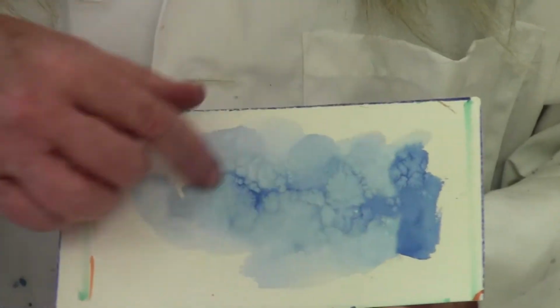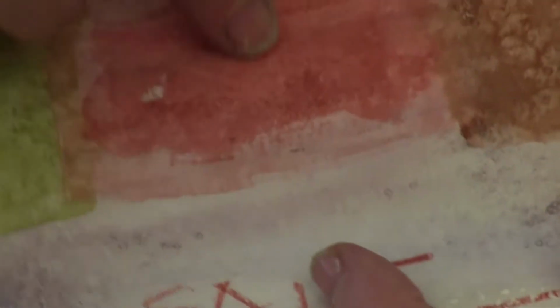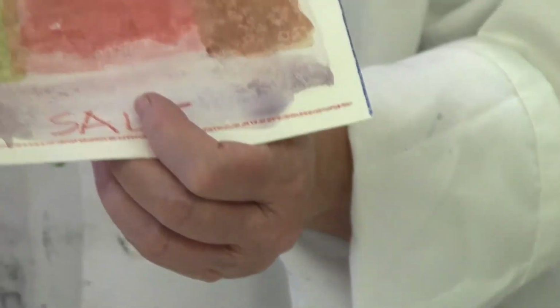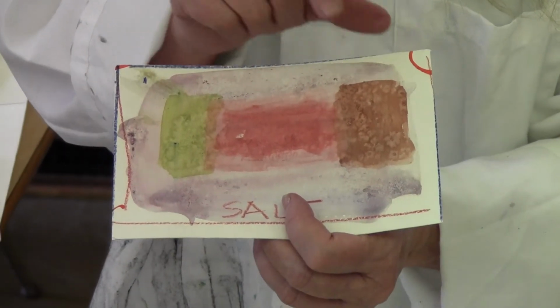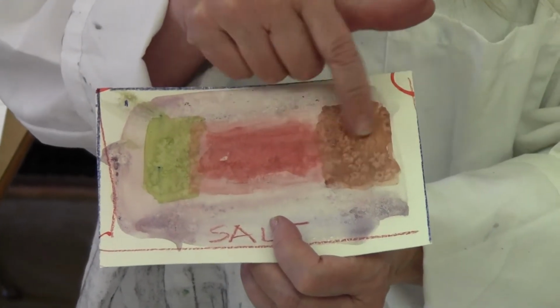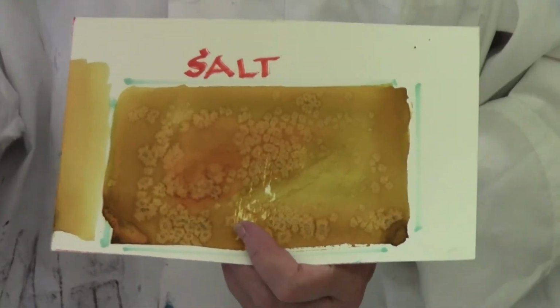Here is also one, but this has a lot of water in it, so the salt effect starts to dissolve. Here the paint is really wet, the salt doesn't even show up. Too much water, not enough salt. Here I can show the salt crystals a little more, but maybe that's not the effect I want. So this is a technique that you have to experiment with and solve.